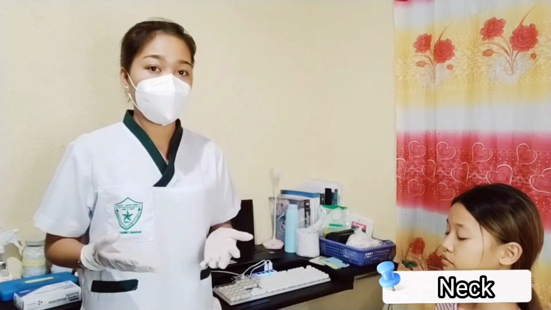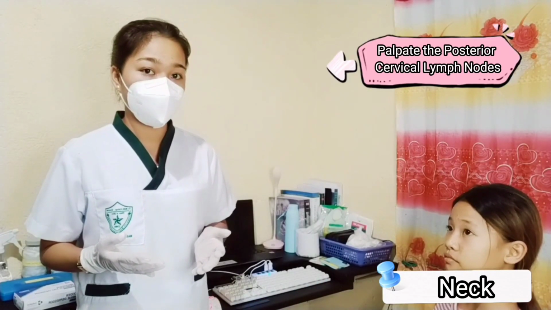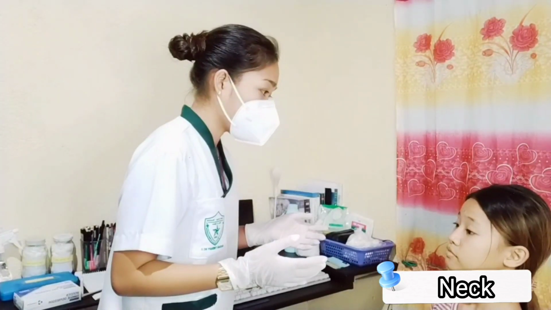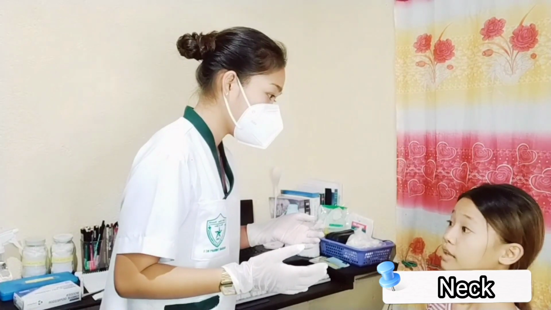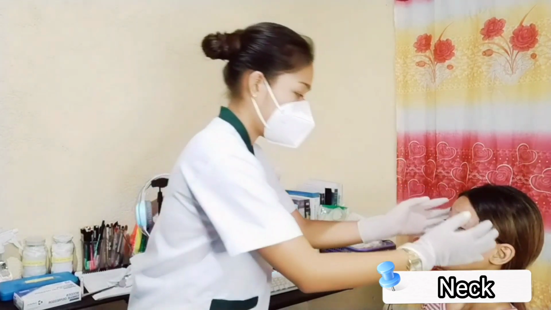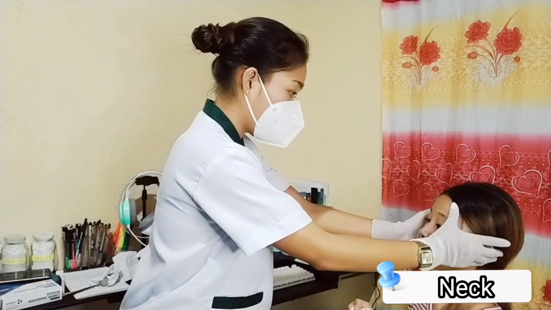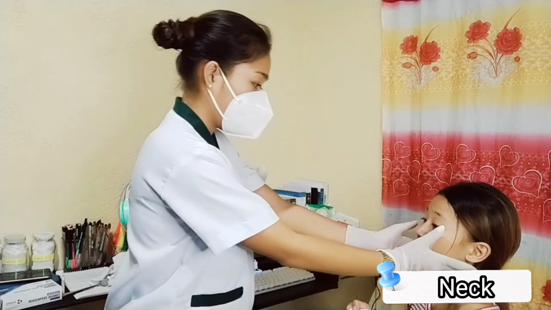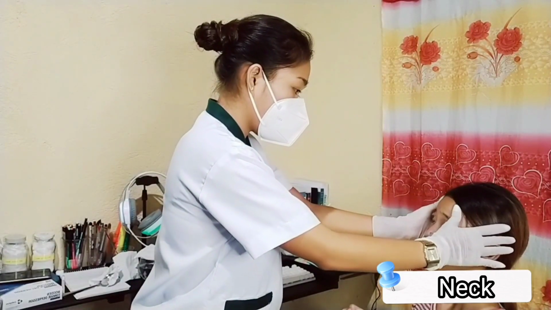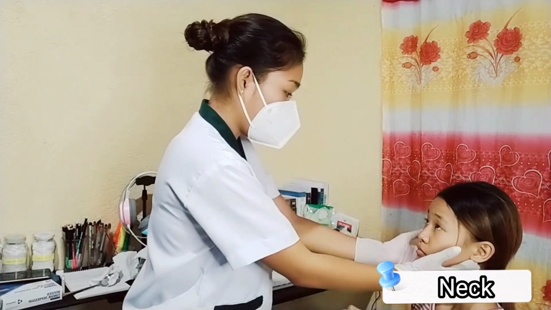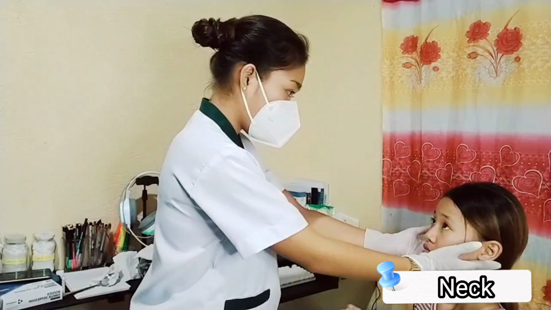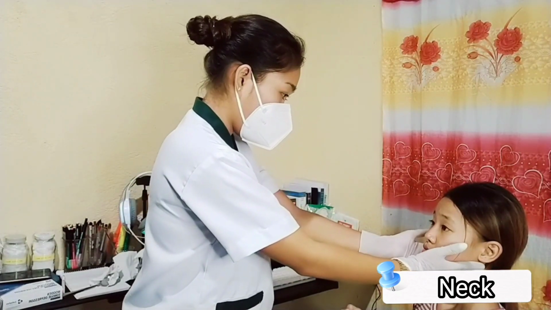For the head of our client, going to the posterior cervical lymph nodes. I'm going to touch your face, that will be okay with you, ma'am. We're doing this in slow and circular motions, from the forehead going to the posterior triangle, trying to assess any tenderness.